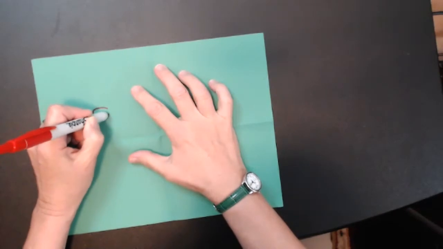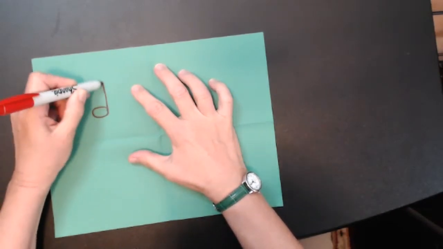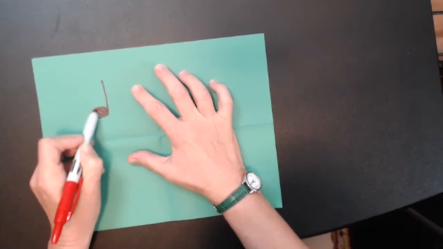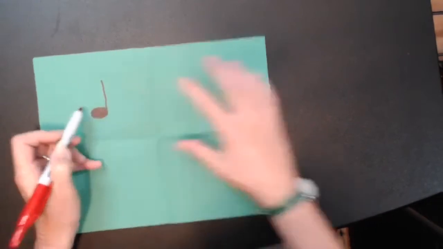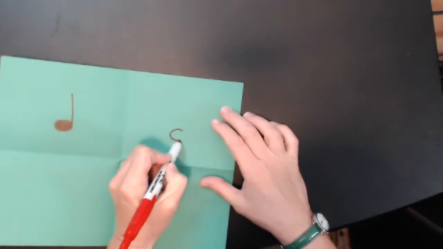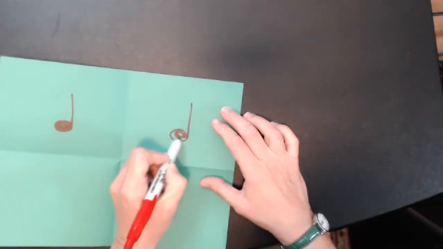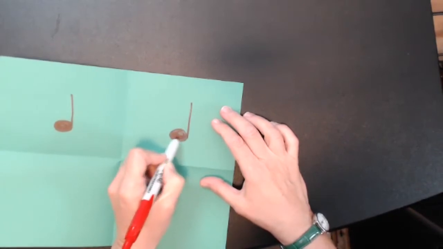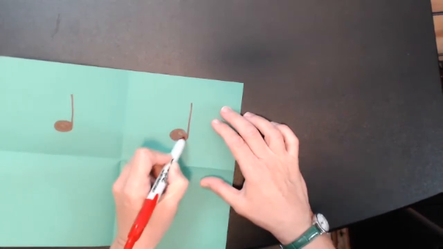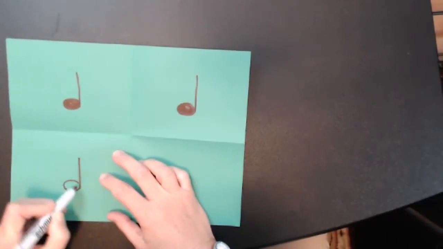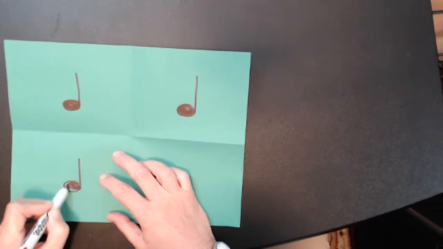So now we're going to draw a note that some teachers call ta. It's also called a quarter note. And I wonder if you know how many beats a quarter note gets. If you said 1 beat, you're correct.